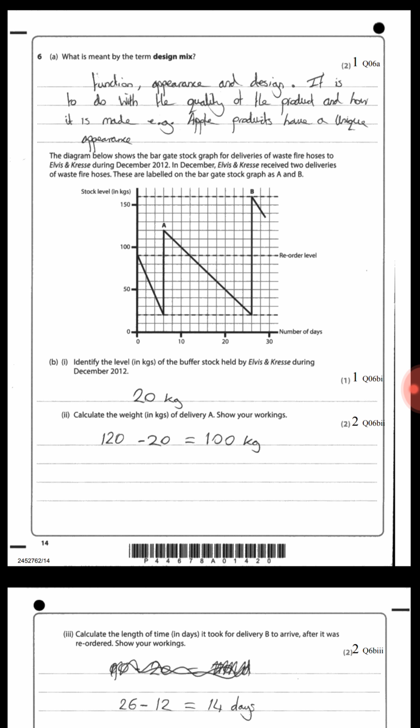Right, what is meant by the design mix? Design mix, think AFC: the appearance, the function and the cost. This student has said it is to do with the quality of the product and how it is made. For example, the products have a unique appearance.